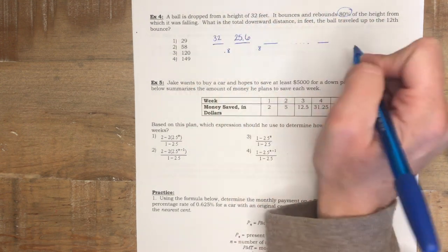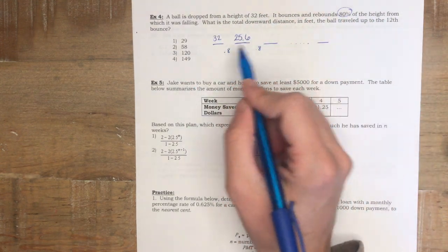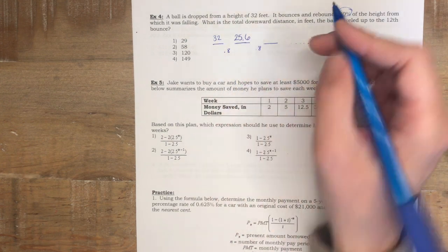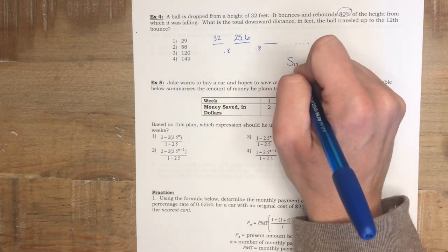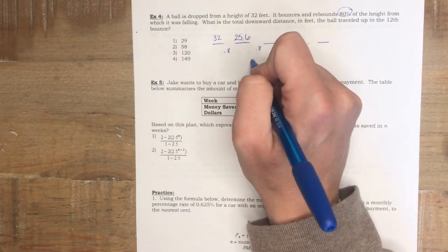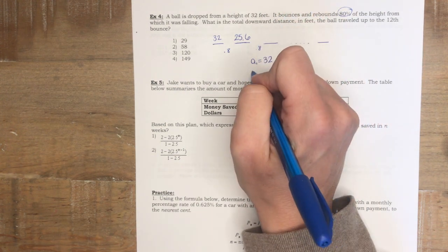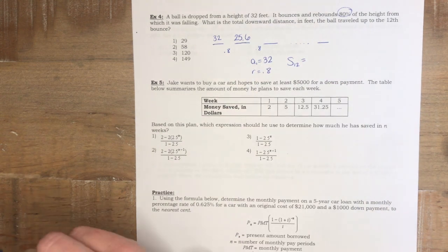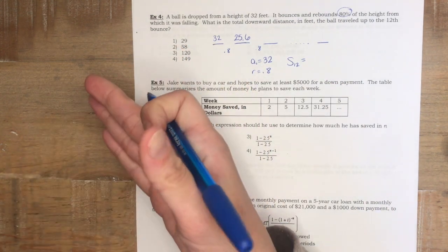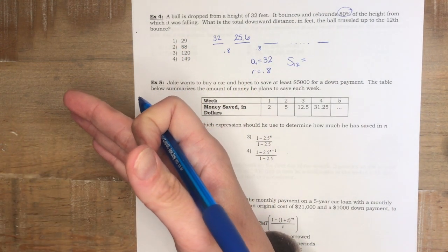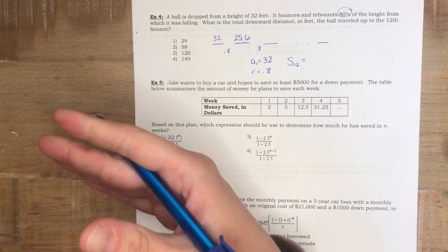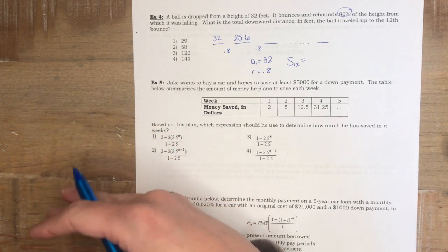Well, that's a geometric series. So instead of me finding all 12 and adding them up, I can use the formula S sub 12, and I have A sub 1 is 32. I have R is 0.8. It's not 1.8 because I'm not adding 80%. It's not bouncing higher, right? Think about if you bounce a ball and then you don't touch it.